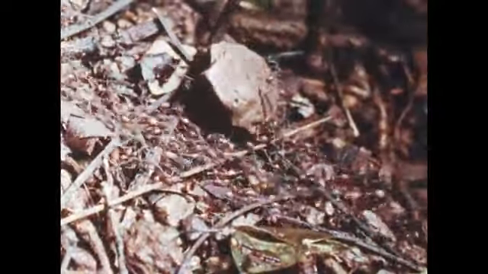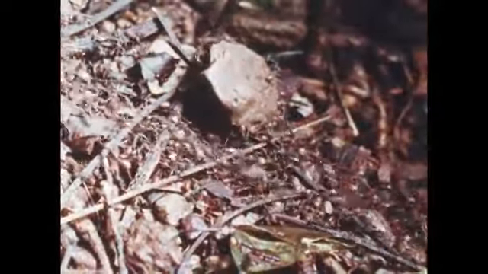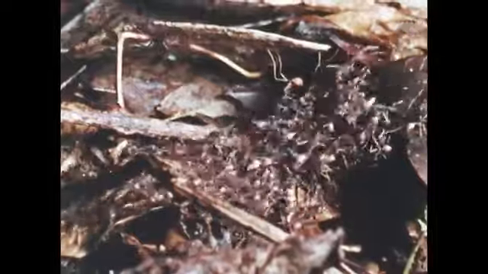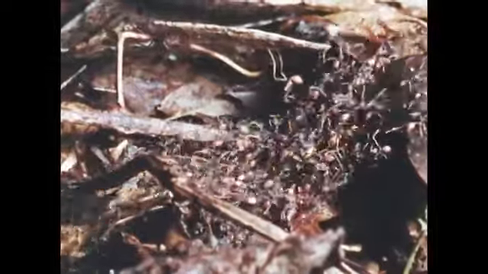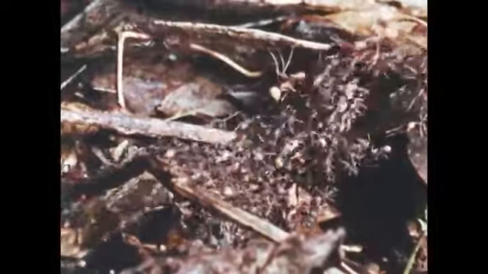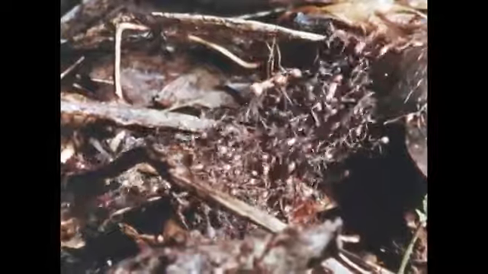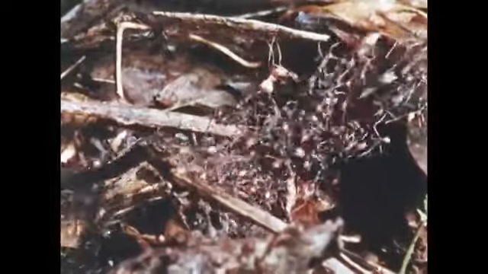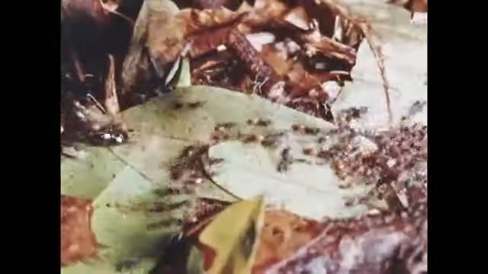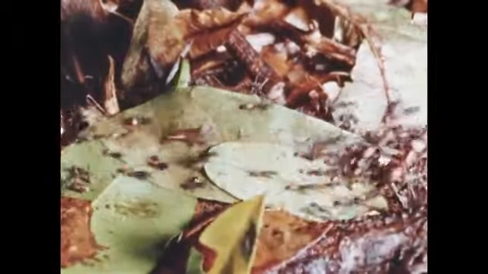These legions of predatory army ants may number up to 1 million or more individuals. Migrating by night to a new bivouac, the marching hordes of worker ants are protected by the larger soldier ants. Workers carry bits of food and the young.